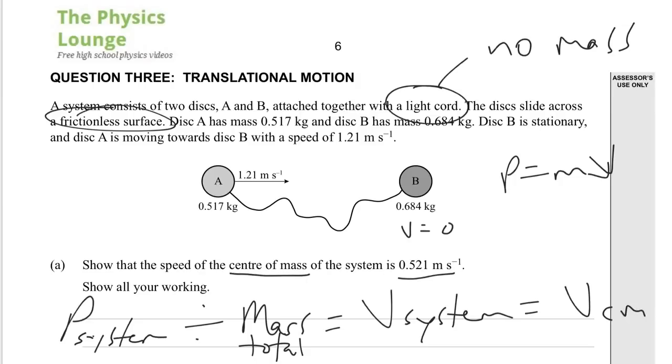There's other ways you can do this as well. There's more complex, convoluted ways. You can work out a position, then 1 second later where A will be if B is stationary, and find the center of mass between the first two positions, and then between the second two positions. Work out the distance gone from there and the time that it took, which is 1 second. But it's much easier just to do it this way, I think. Okay.